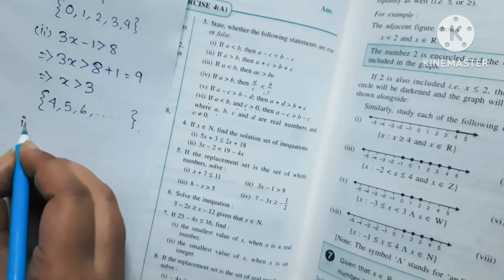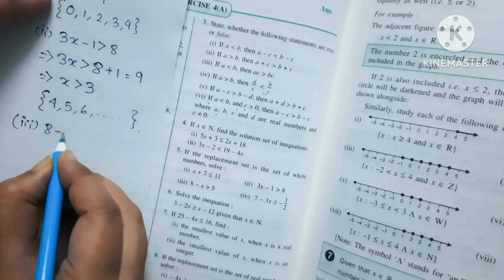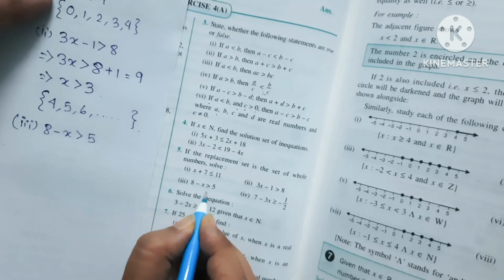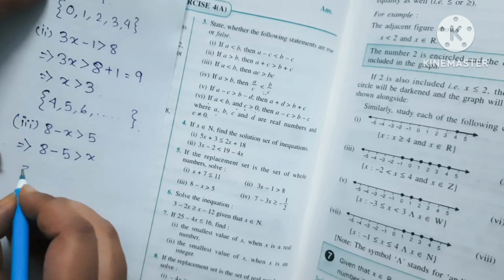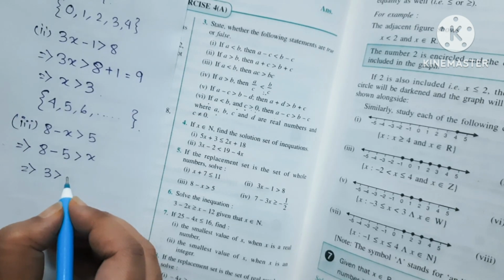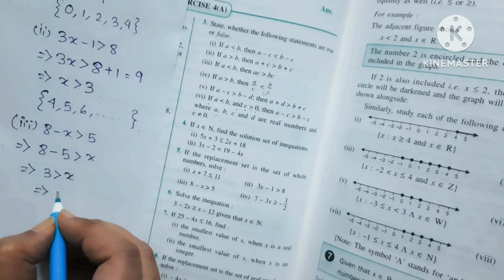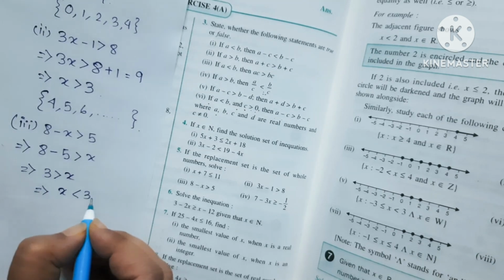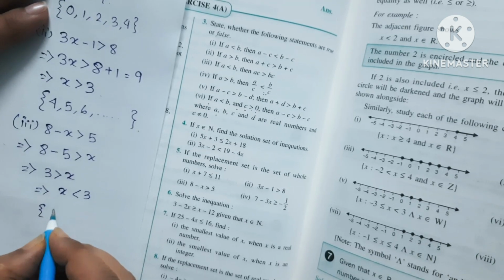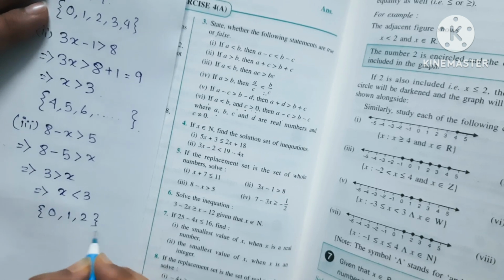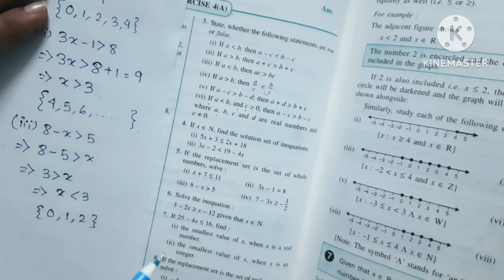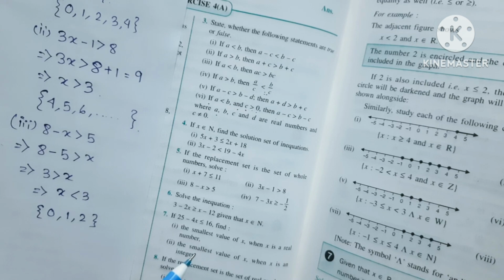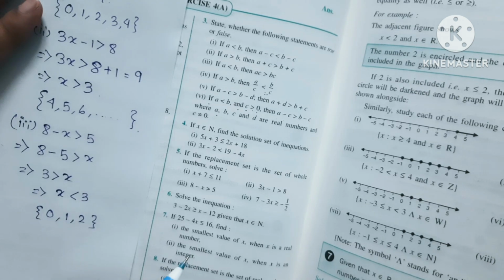Next, third one. 8 minus x is greater than 5. See, 8 minus x is greater than 5. 8 minus 5, that is greater than x. That means 3 is greater than x. So, x is less than 3. So, 0, 1, 2, that will be the answer. Since the solution set is the set of whole numbers. The set of whole numbers means 0, 1, 2, 3, 4 and so on. Okay.